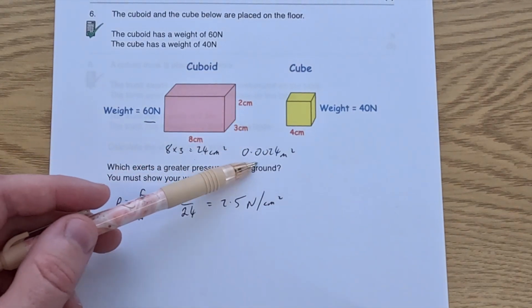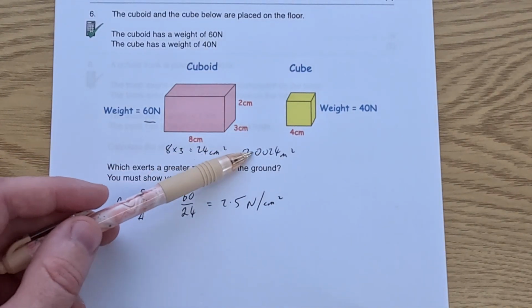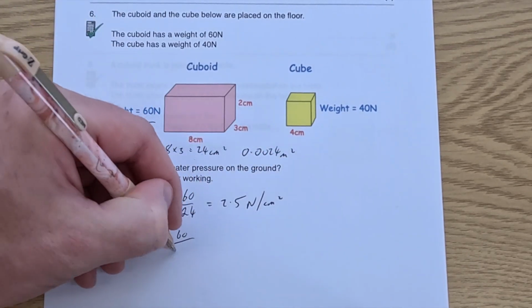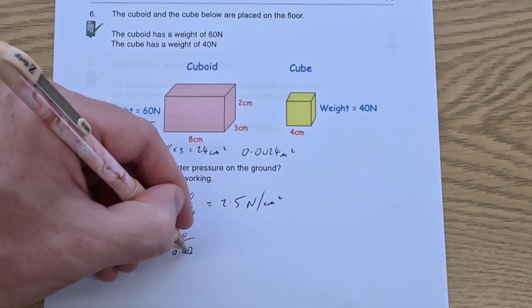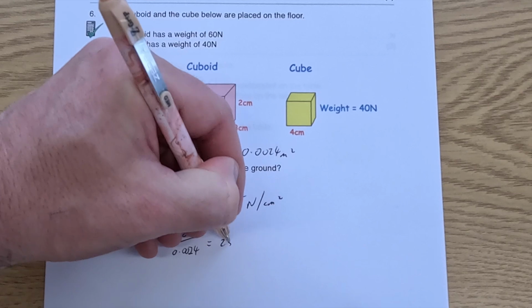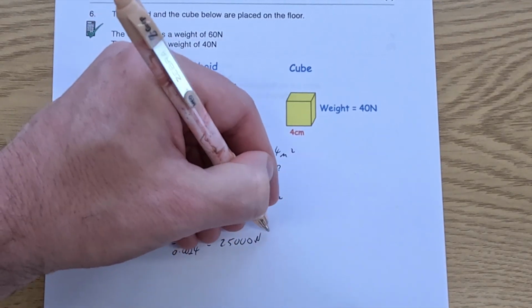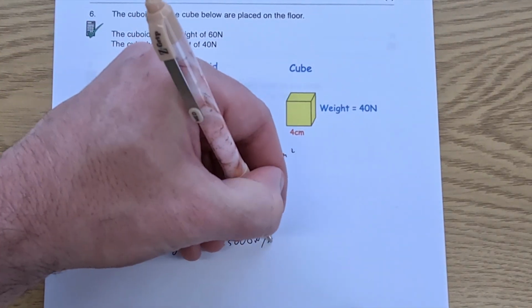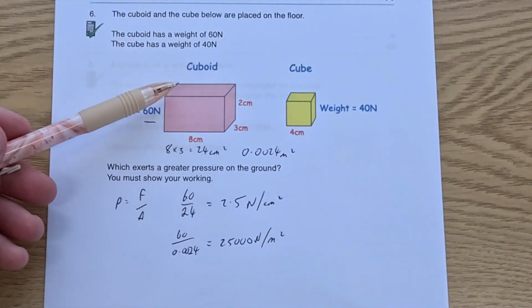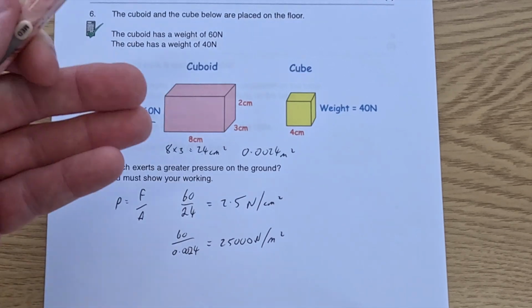That means we've worked out the pressure to be 2.5 newtons per centimeter squared. If you had used this version of the area at the base, 0.0024 meters squared, we'd have 60, the force, divided by the area, 0.0024, and that'd be equal to 25,000 newtons per, and because we're dealing with meters squared this time, it would be meters squared. So you could have worked out either one of these in terms of the pressure for the cuboid. Now just do one of them, you don't need to do both.